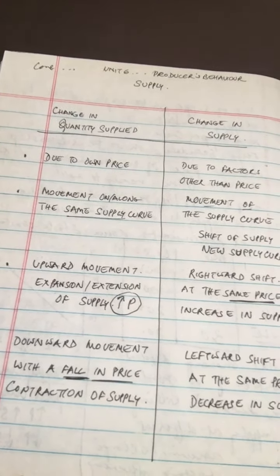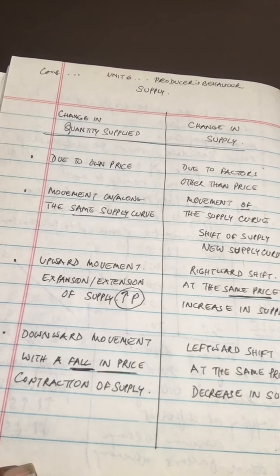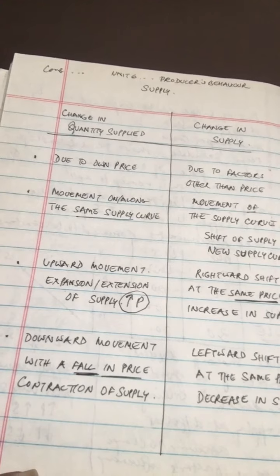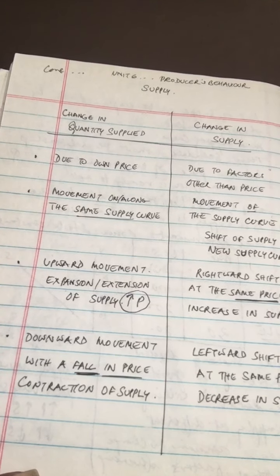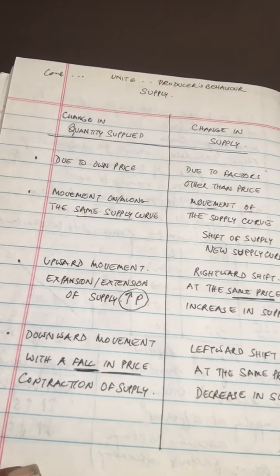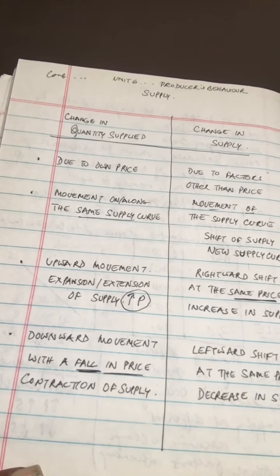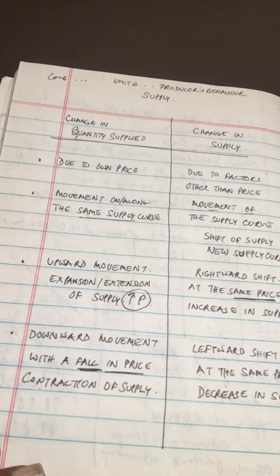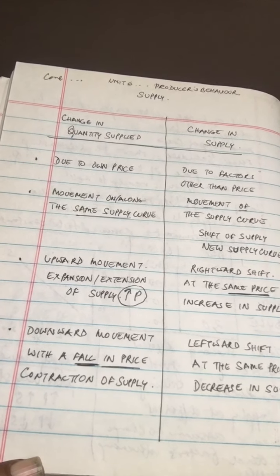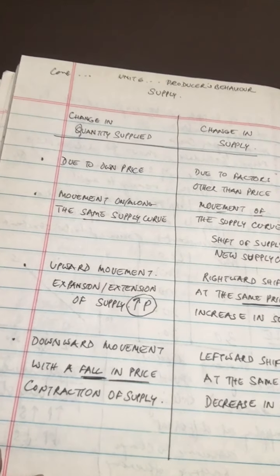For example, if there's an increase in price, what will happen? Yes, you're right, the quantity supplied will increase. So there's an upward movement on the same supply curve, and that is known as expansion.